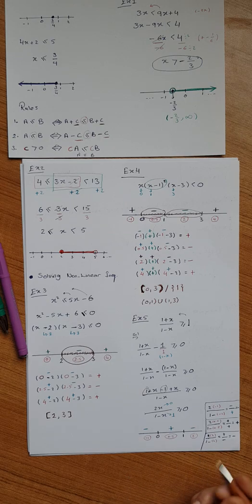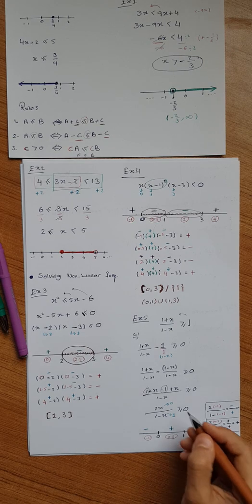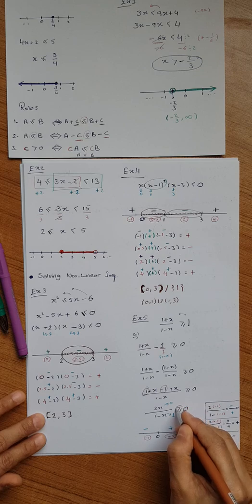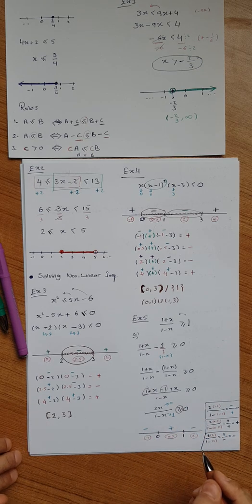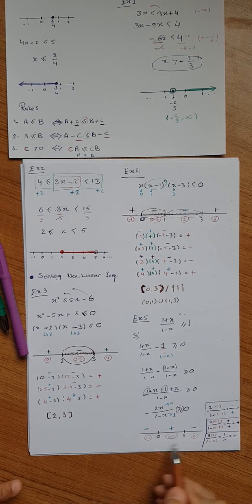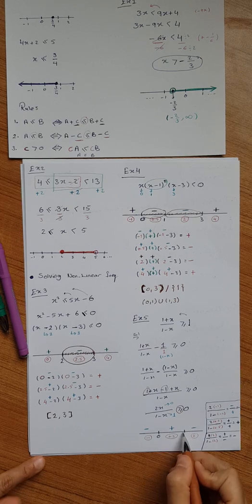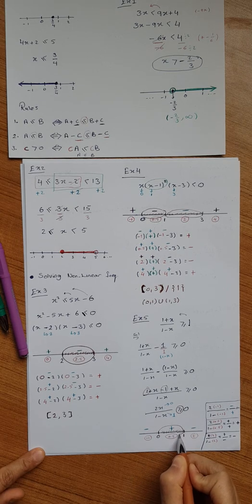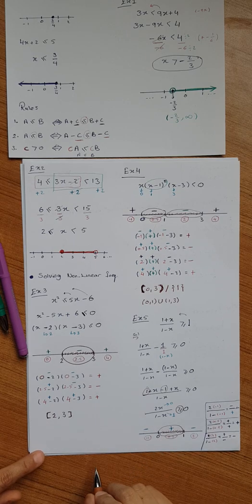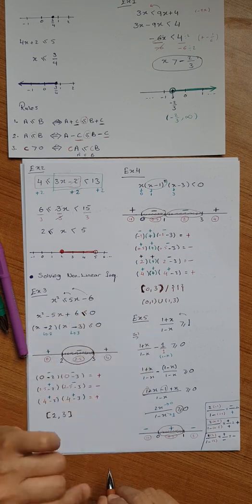What is required from us here? It is required from us to have those numbers that are greater than or equal to 0. Greater than or equal to 0 means positive numbers. When we did this, which part is positive? Of course, that part is positive. So that part will be the solution for the inequality that we have.